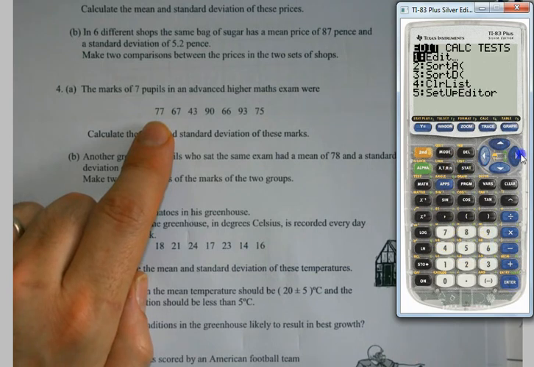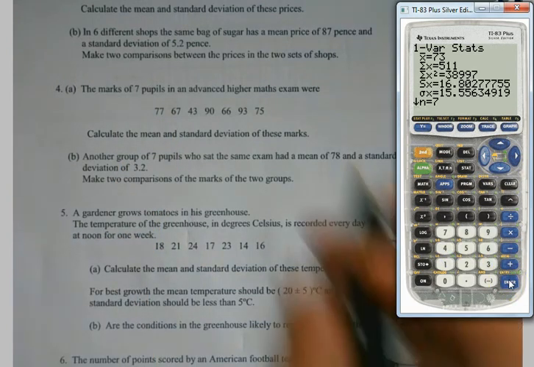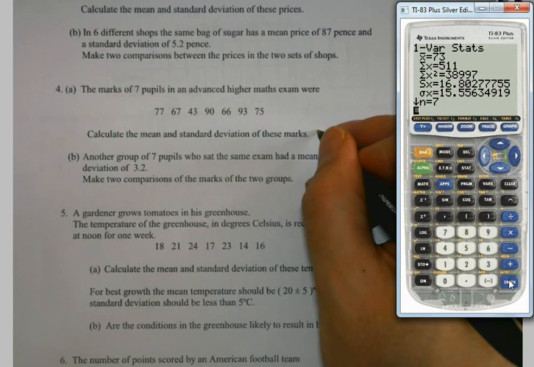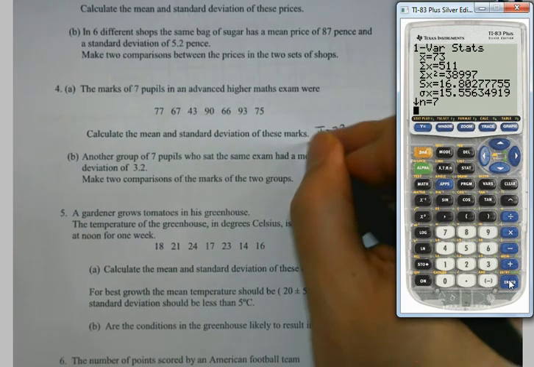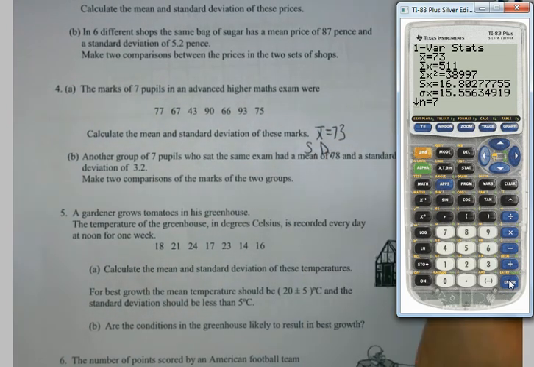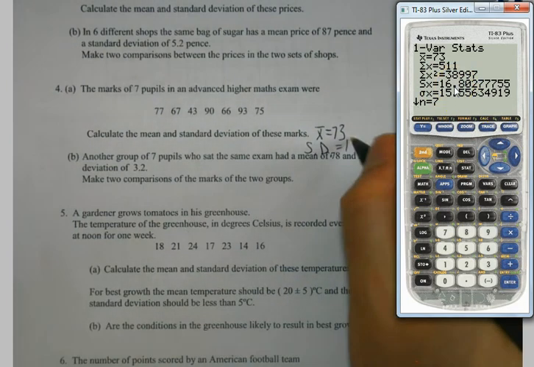All right. Okay, calculate the mean and standard deviation. All right. My mean is 73. My standard deviation, 16.8. Ouch.